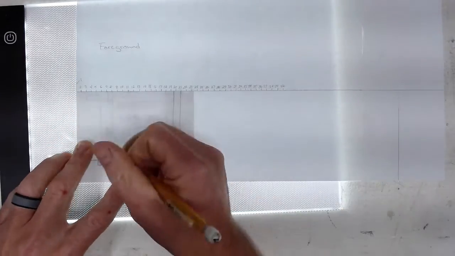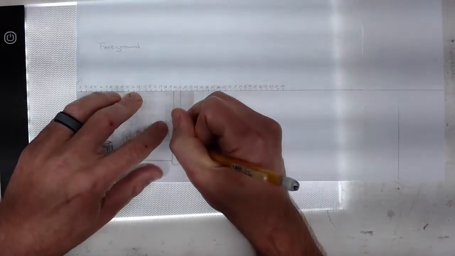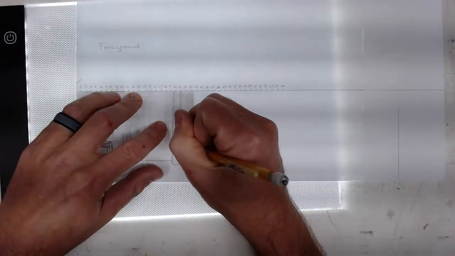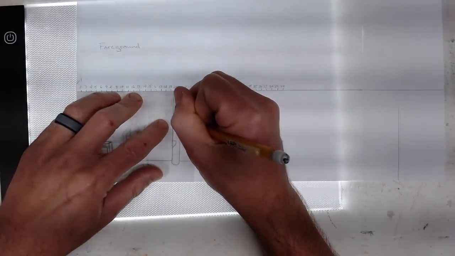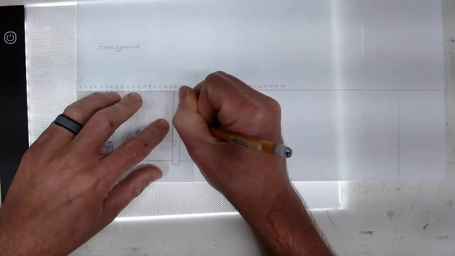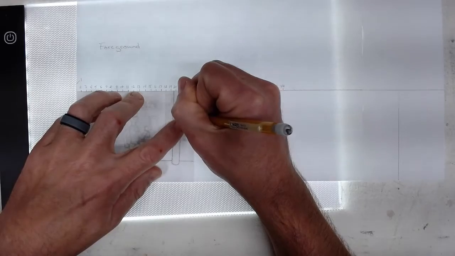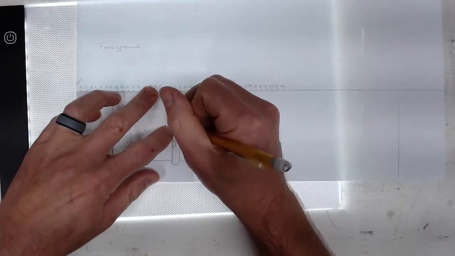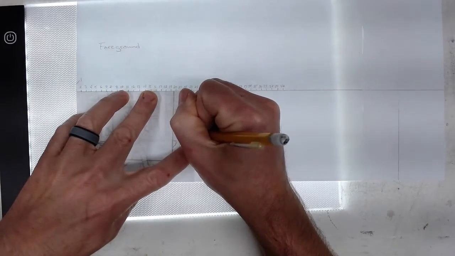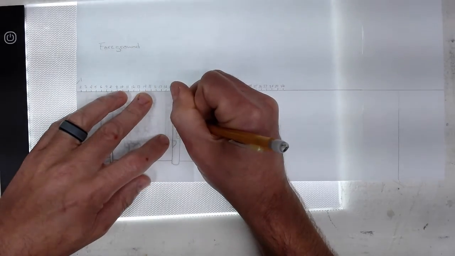Now you want to get this fairly neat if you can. Kind of hard to make out some of this.